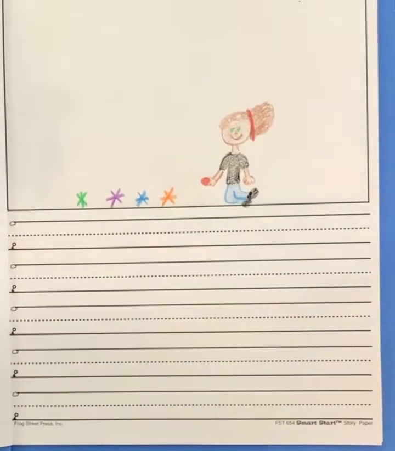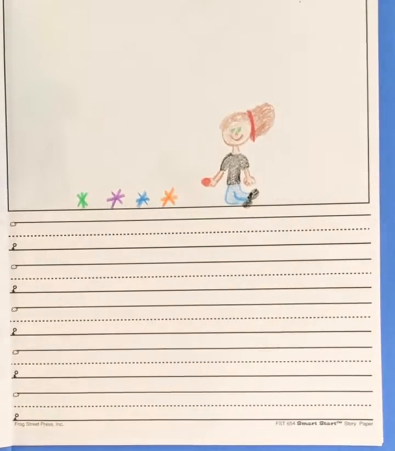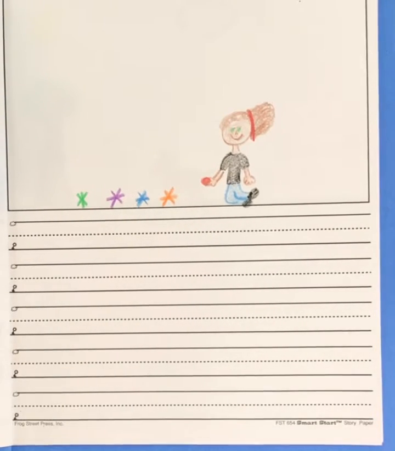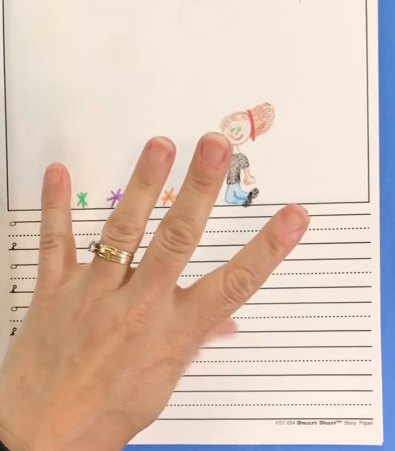Today we're going to write about a game that we like to play. So I drew my picture of me playing my game that I am going to write about. That game is called Jacks. So I'm going to start my writing by saying, I like to play jacks.